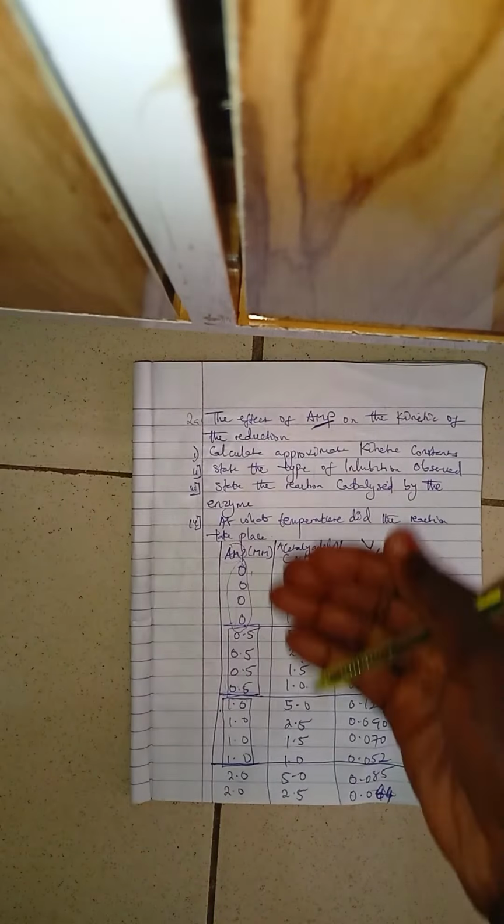Now, once you've gotten your table like this, you will move further, and you know what to do now. You will take the inverse. So you arrange it again. Create the other table. We have something like this: 1 over S. What's the next thing again? 1 over V. What's the next thing again? 1 over the velocity of inhibitor 1. Then what's the next thing again? 1 over the velocity of inhibitor 2. What's the next thing again? 1 over the velocity of inhibitor 3. Is that not so? Alright, so that is it.